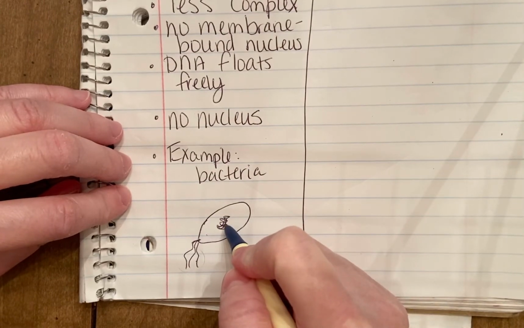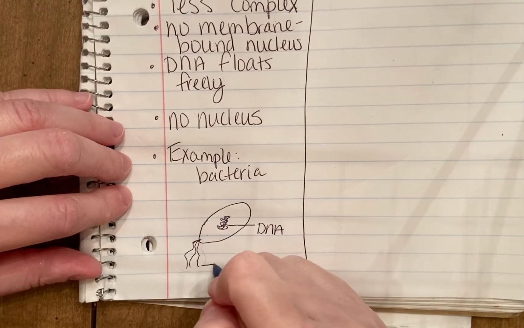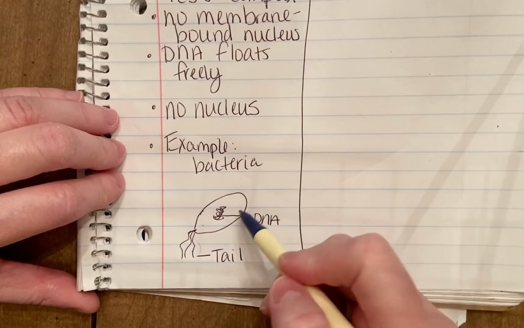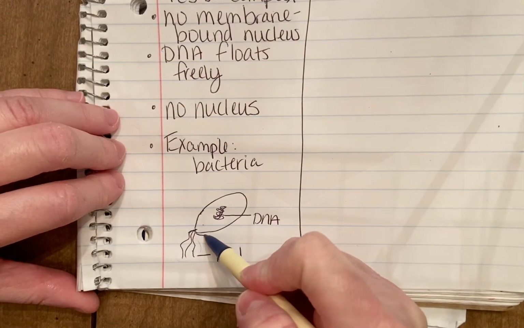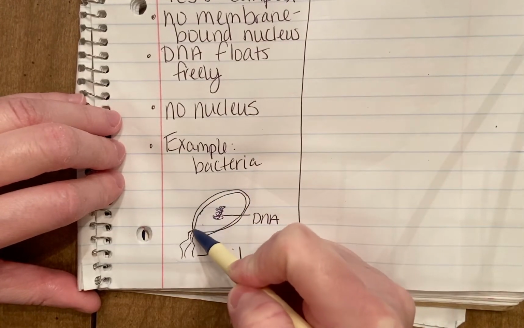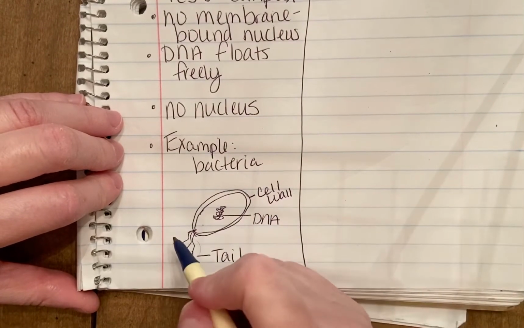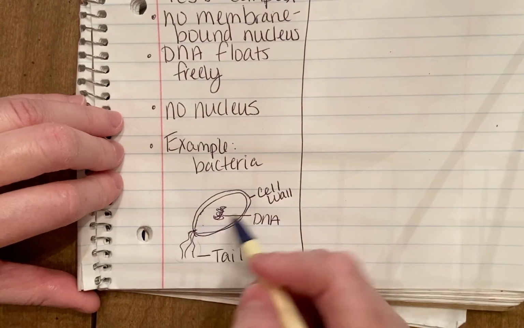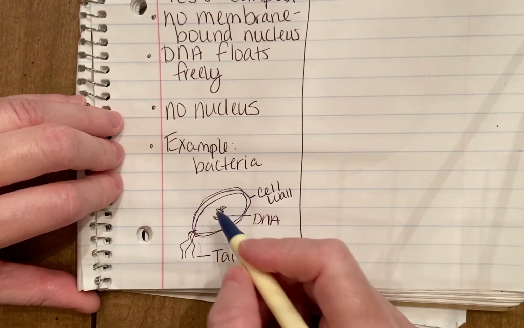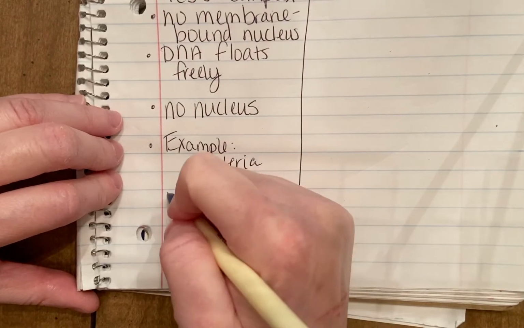Bacteria is everywhere. So right here is the DNA. This is the DNA, and I'm just going to write DNA here. This is the tail. Now eventually you're going to learn about a cell wall. Hopefully you guys are seeing what I'm doing, just drawing like a circle around here. This is the cell wall. Plant cells have cell walls too. The cell wall is what makes the cell rigid and gives it structure. And then the clear gel-like fluid is the cytoplasm.